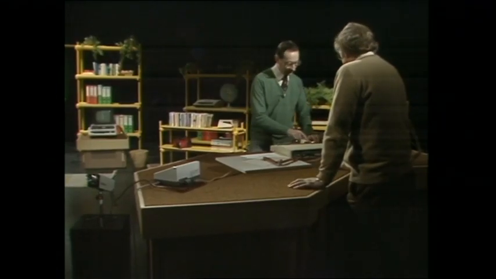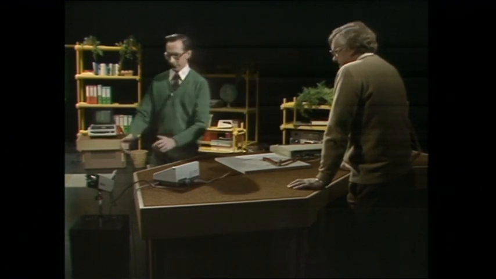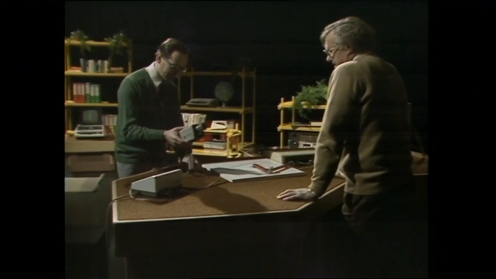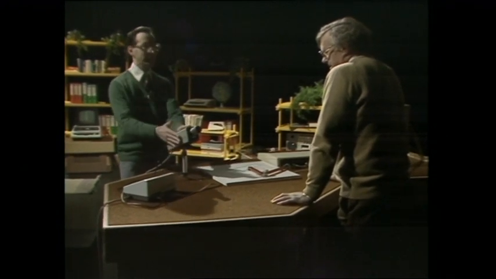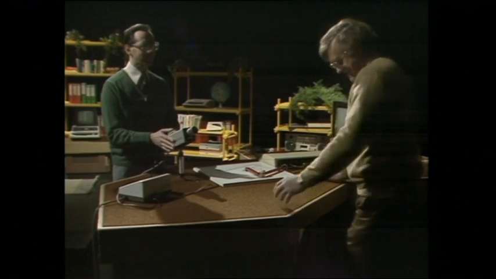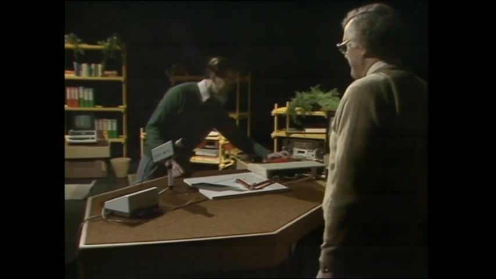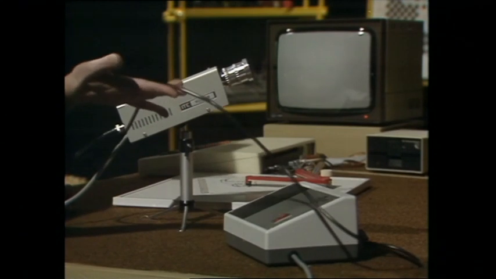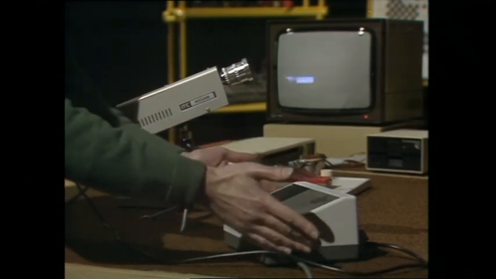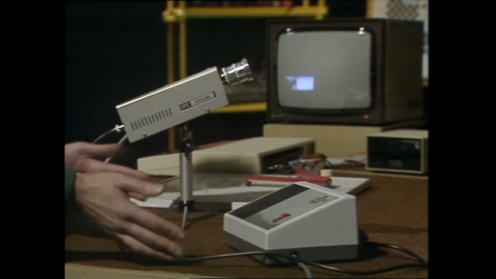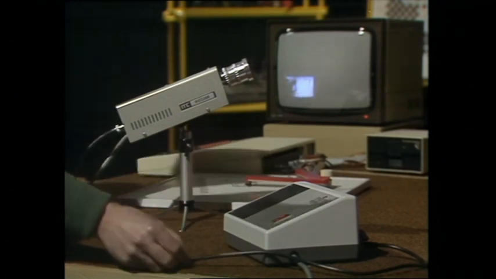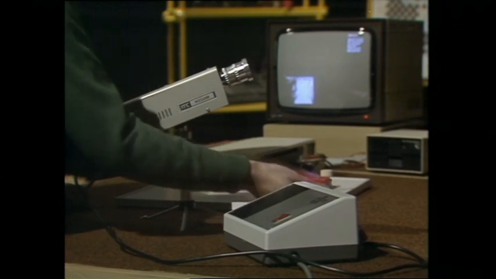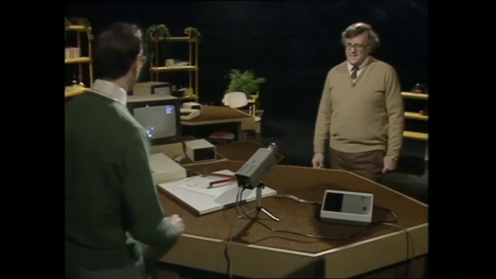Let's go to the other end of the scale. Here we've got something rather more sophisticated. In fact, it costs about the same as the computer. Video camera, if you'd like to stand in front of it and let me take your photograph. Now, in fact, what's happening, the image from the video camera is going through into this magic box of tricks, and the points of brightness in the picture are being transformed into numbers, and then they're being sent down into the computer. And here comes your picture.